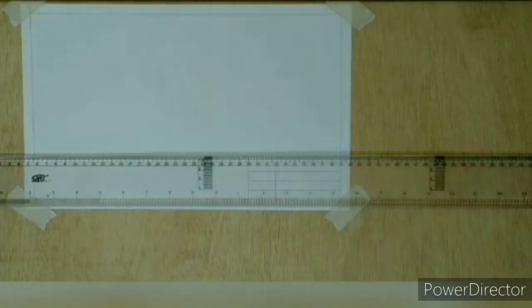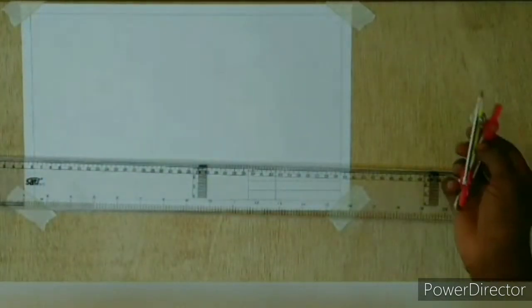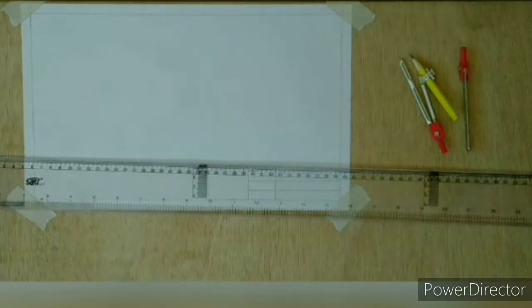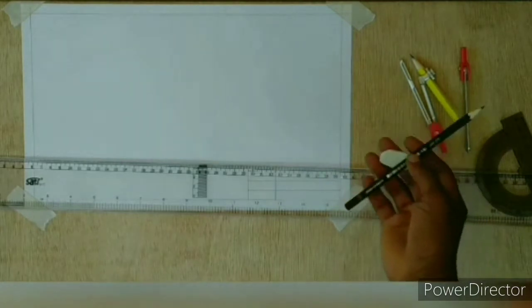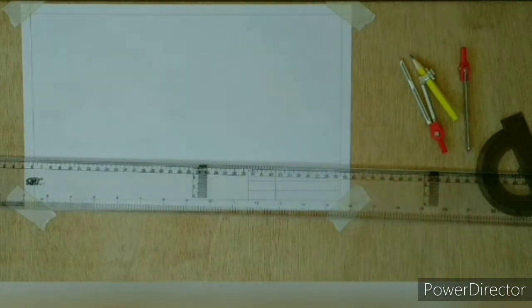Before we begin, let me show you this real quick. These are the basic tools you're going to need if you want to do technical drawing or engineering drawing. You're going to need your drawing board, your T-square, a pair of compass, a protractor, and the set squares. Sometimes you might need the French curves, but in this case we're not going to use them now. You also need your eraser and pencil. So these are the basic tools you are going to need for any technical drawing or engineering drawing. So let's go into the real deal.